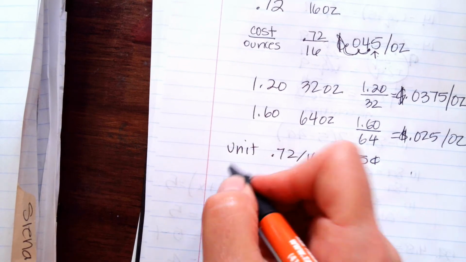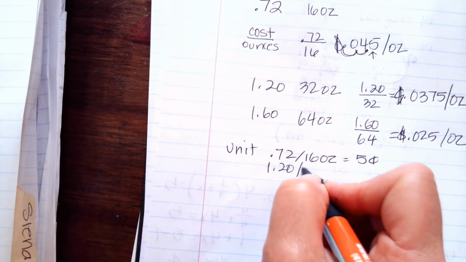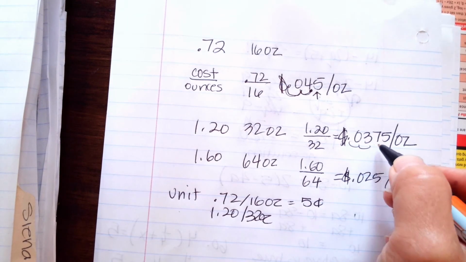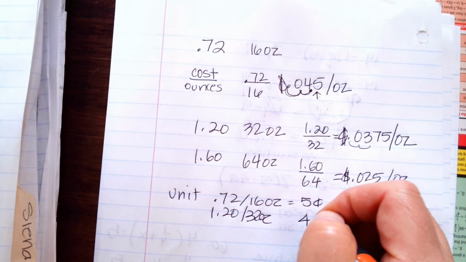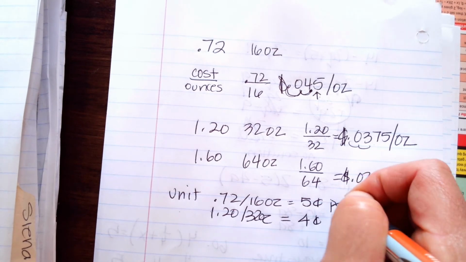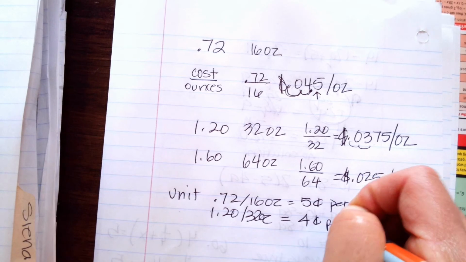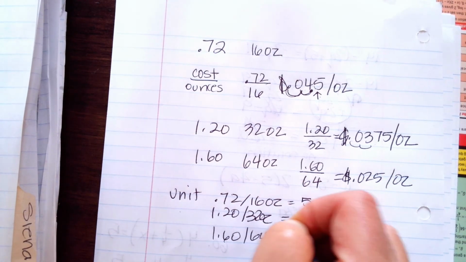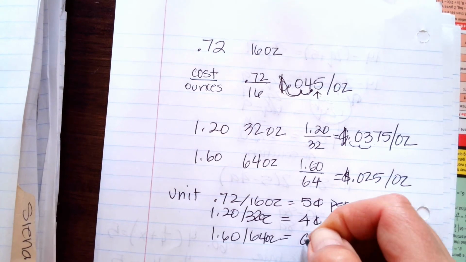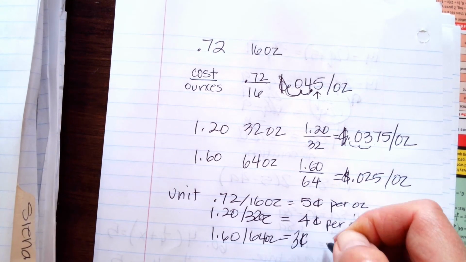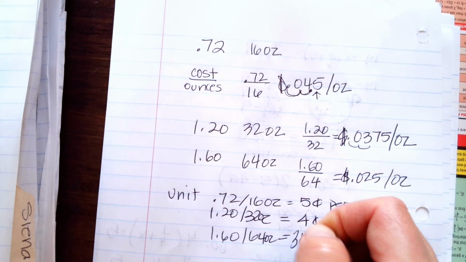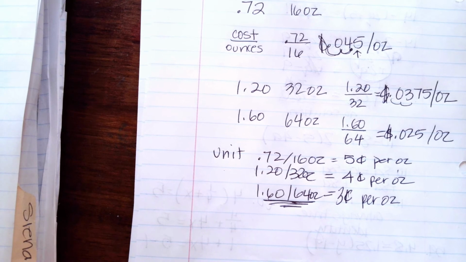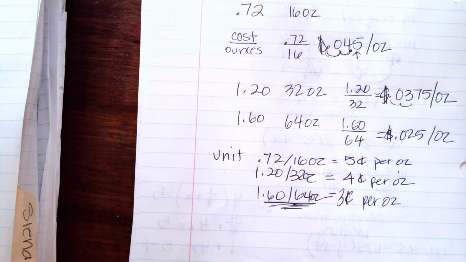Yeah. And then the $1.20 for 32 ounces, again, it's basically 4 cents per ounce. And then the $1.60 over 64 ounces equals 3 cents per ounce. So now we could see this is the Best Buy per ounce. Okay.